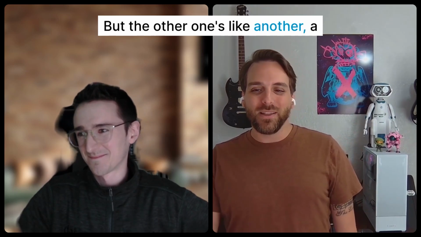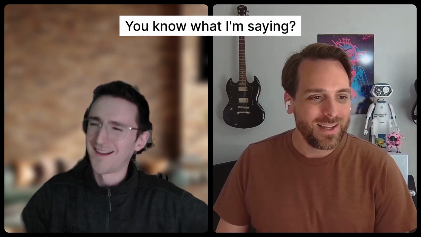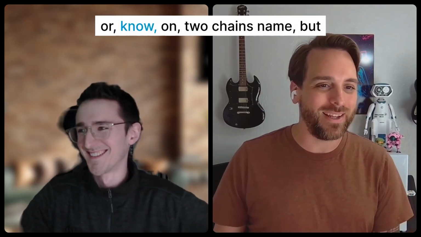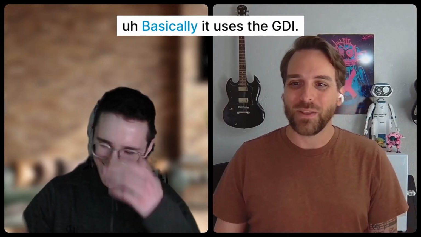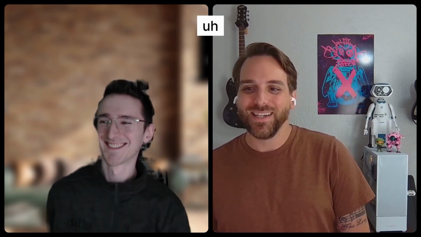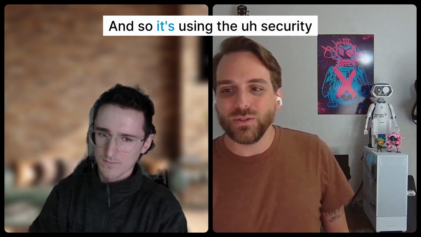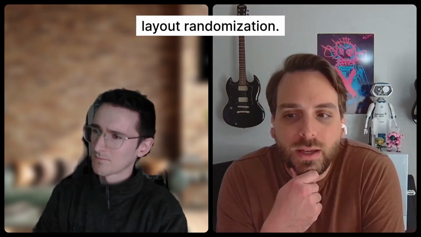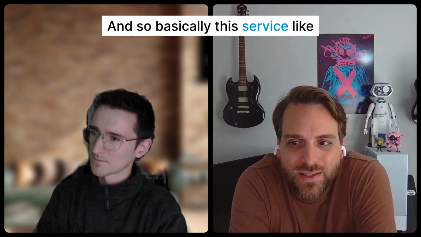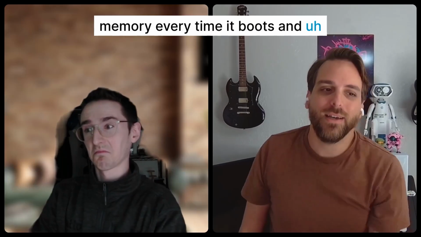But the other one's another couple of mediums. It's a two chains vulnerability. You know what I'm saying? I don't know if there's a trademark or a patent on the two chains name, but it is a two chainer, if you will. Basically, it's a GDI plus information disclosure vulnerability, and it's using the security feature ASLR, address space layout randomization. Basically, this feature shuffles the deck of your computer memory every time it boots.